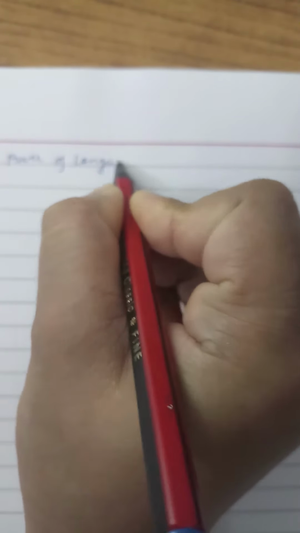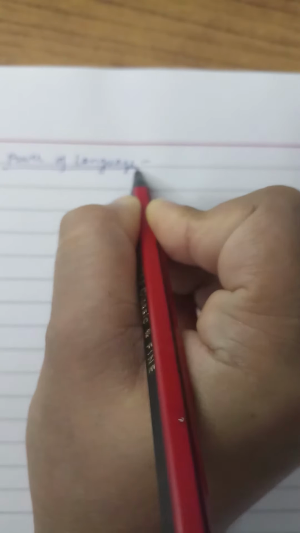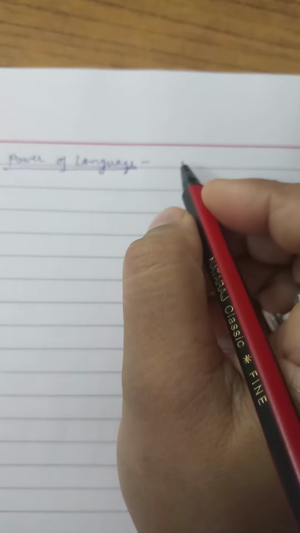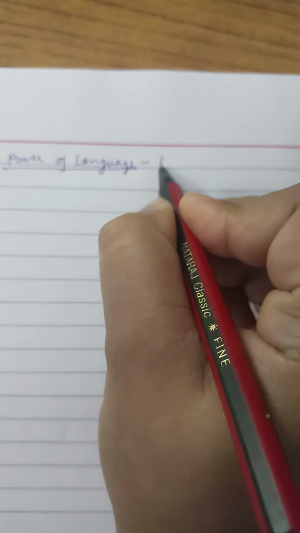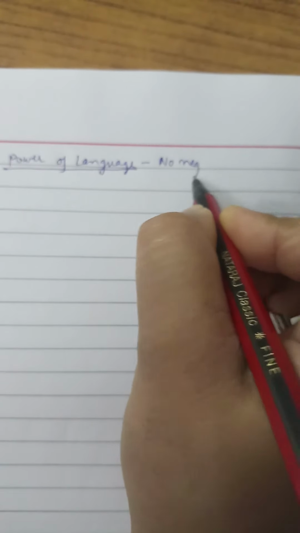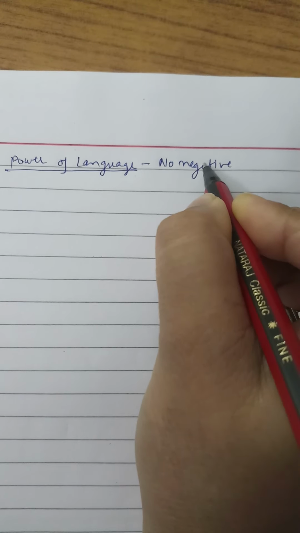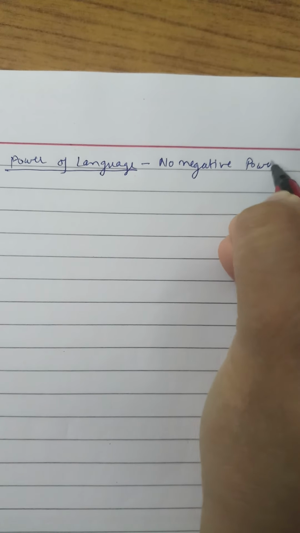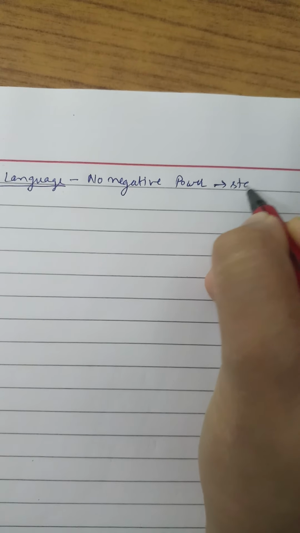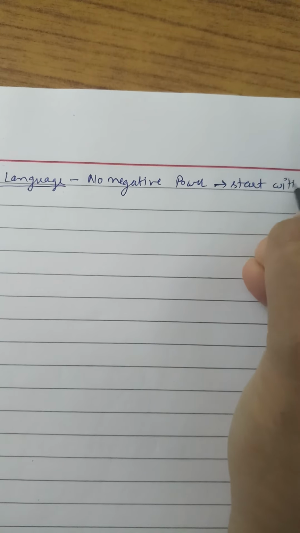We are going to discuss some important terms, like what will be the power of a language. The first thing is that there will be no negative power, and it will start with 0.